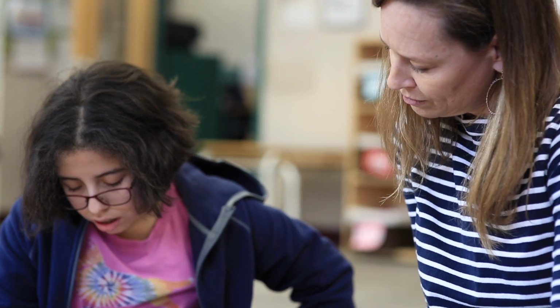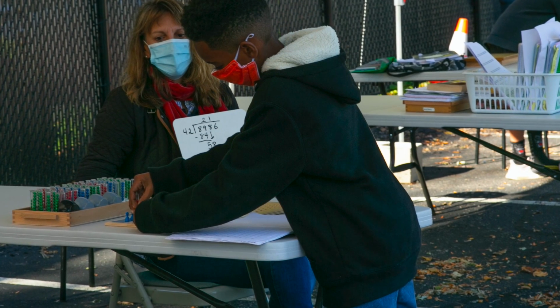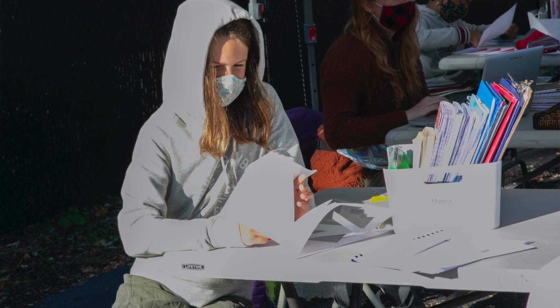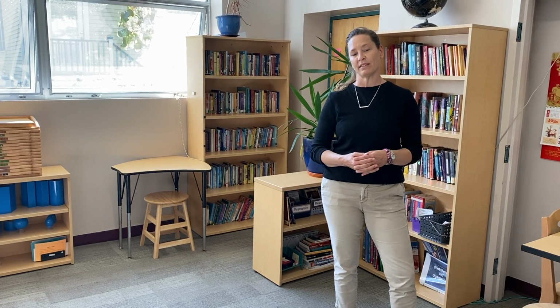What this allows teachers is time to observe students completing their work, see how they tackle work, see them working with peers and see how that goes. So not only are we teaching, but we're also observing, and the work cycle really allows for that.